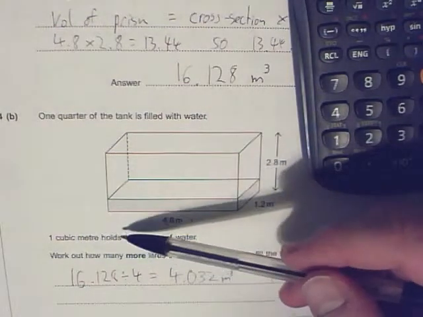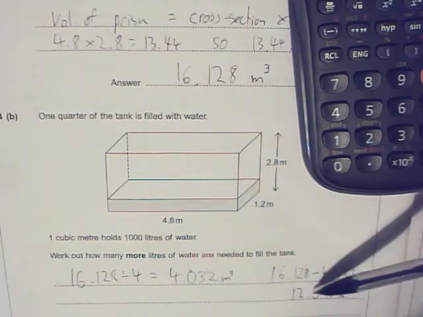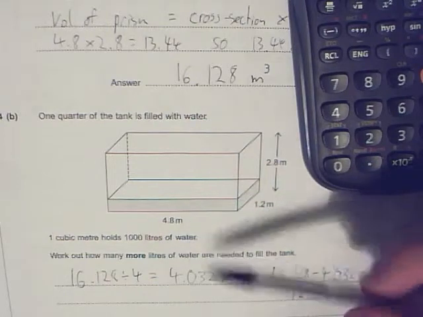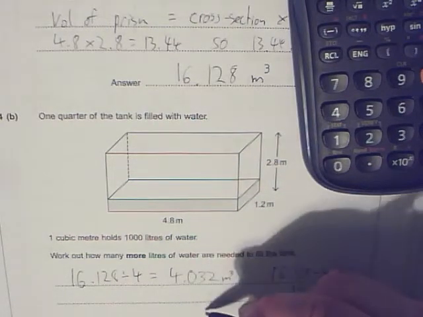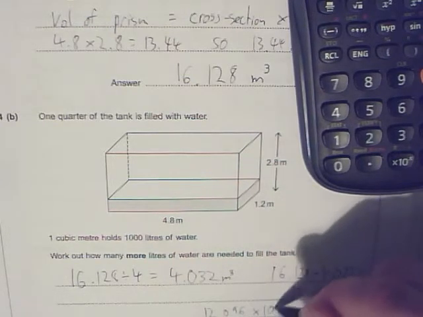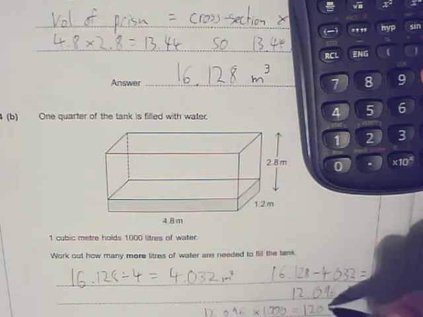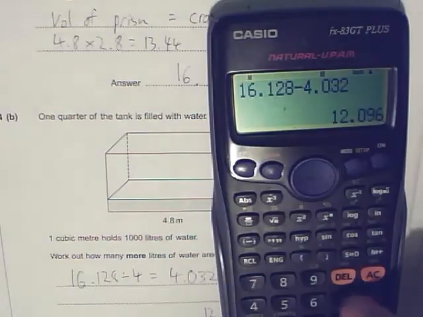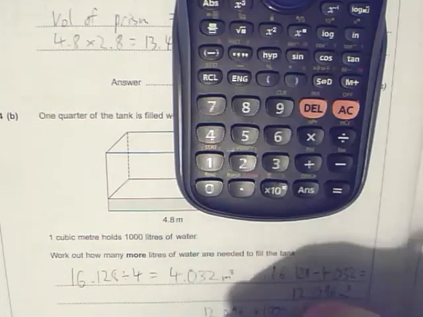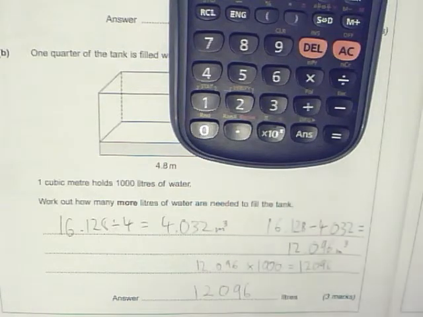Now 1 cubic meter holds 1,000 litres of water. So my answer is not going to be 12 litres, because for each of these cubic meters it's 1,000 litres of water. So I need to multiply this by 1,000. 12.096 times 1,000 will give me the right number of litres. I should be able to see that that's just going to be 12,096. But if you want to, you can just do it on the calculator. Multiply that by 1,000. 12,096 litres.